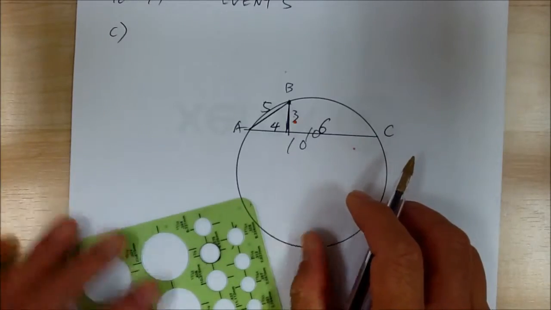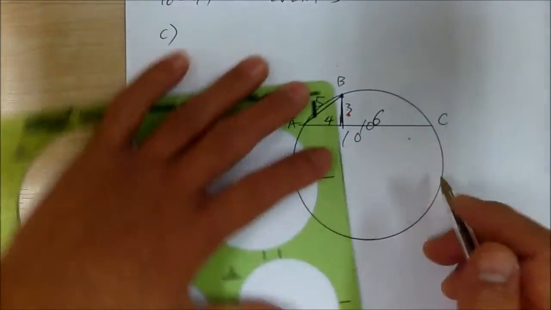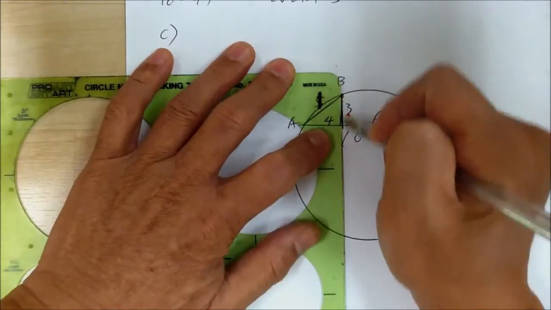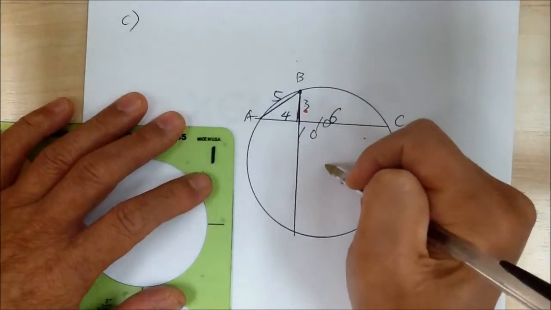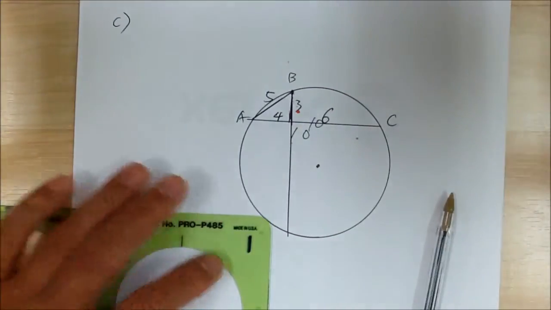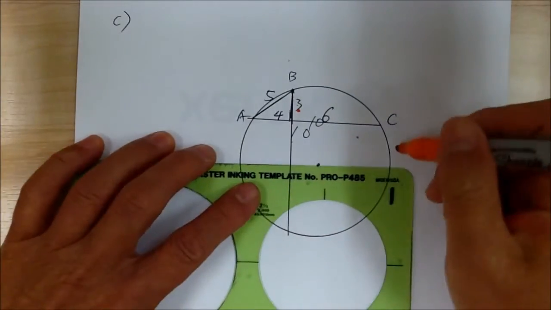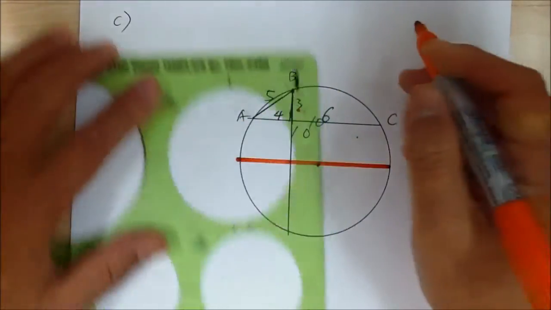So again, you're looking for the radius of the circle. Same problem, right? So you need to draw 2 chords, and you need to draw 2 diameters. Okay, so you need to draw 2 diameters.